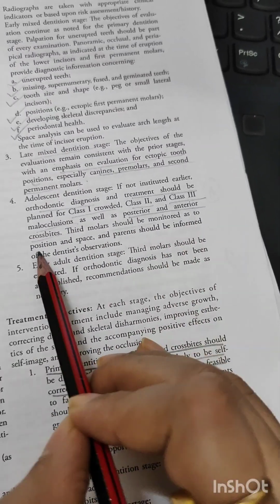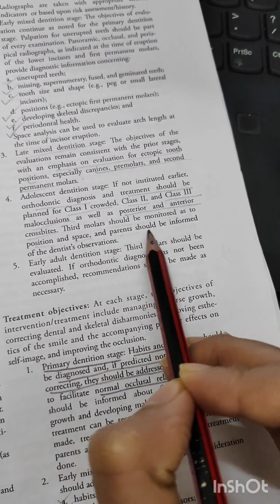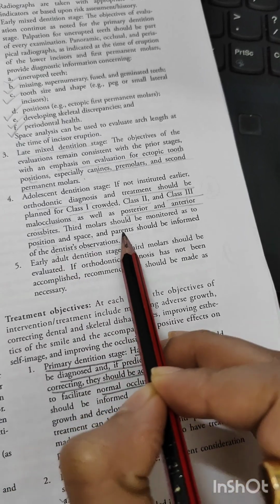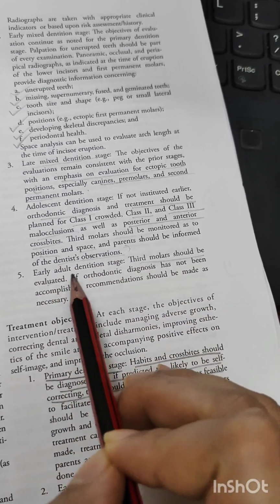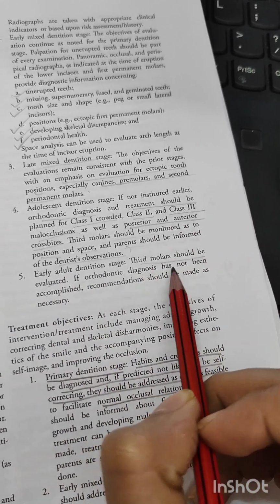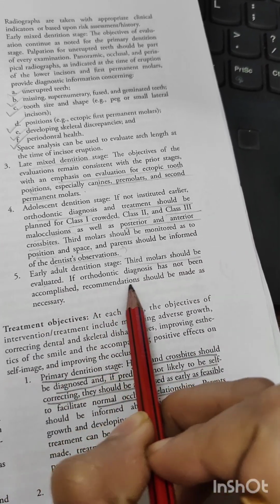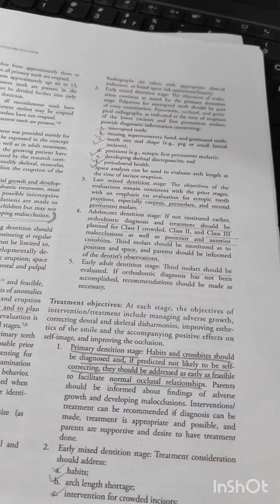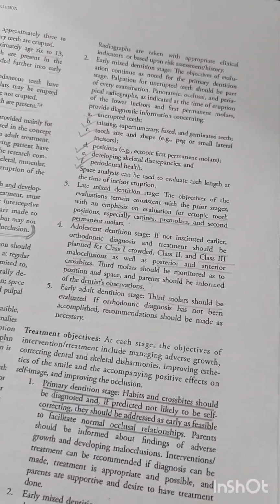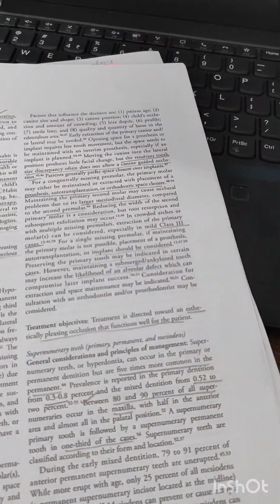Third molars should be monitored for their position and space, and parents should be informed of the dentist's observation. In the early adult dentition stage, third molars should be evaluated. If orthodontic diagnosis has not been accomplished, recommendation should be made as necessary. So these are the various factors which you should consider in the various developmental stages.